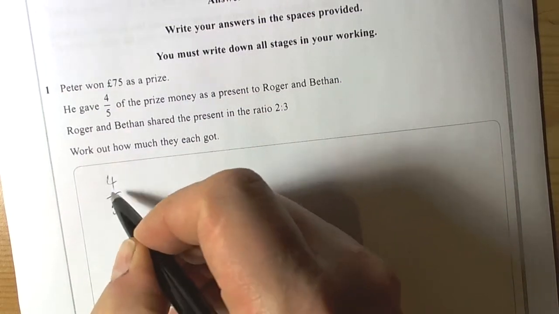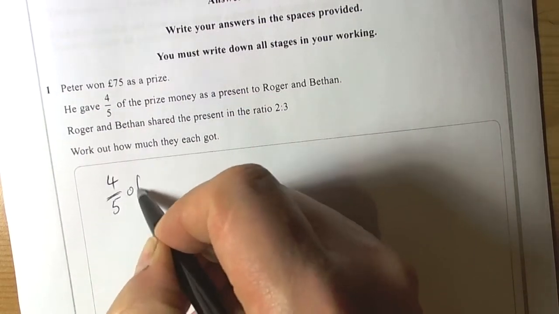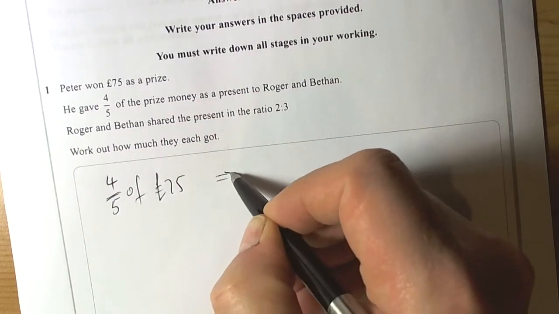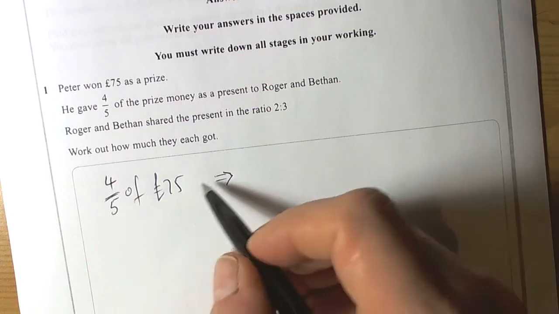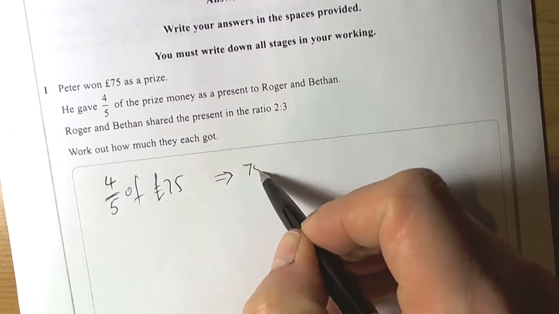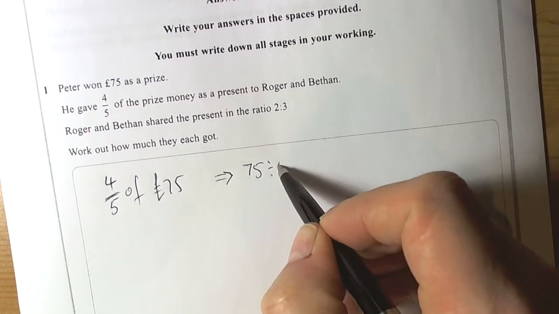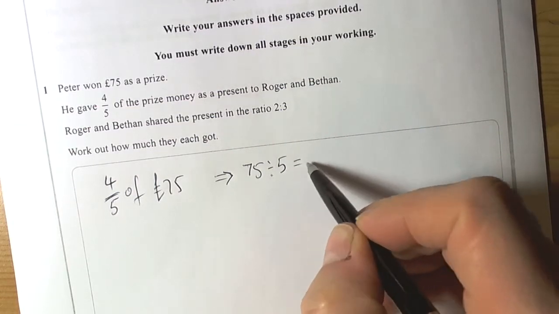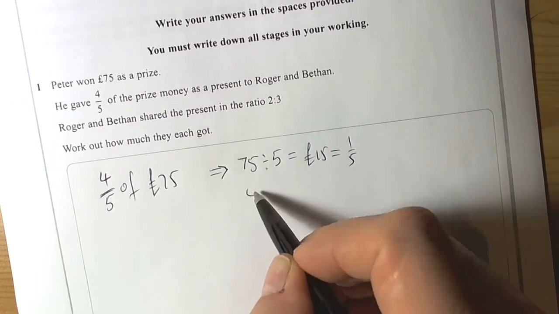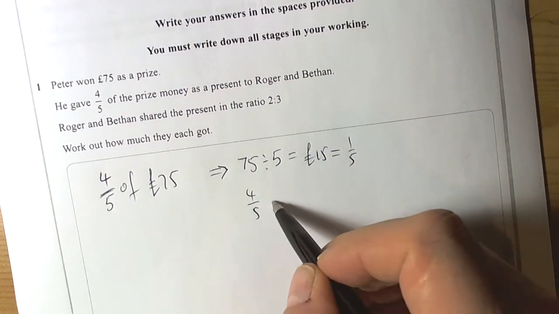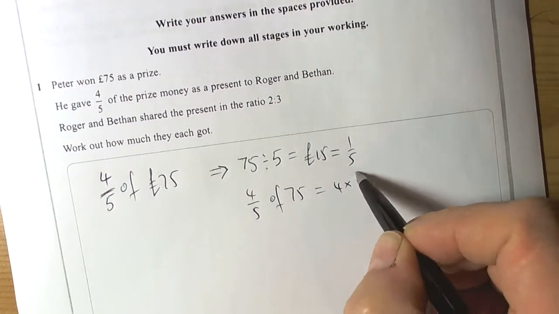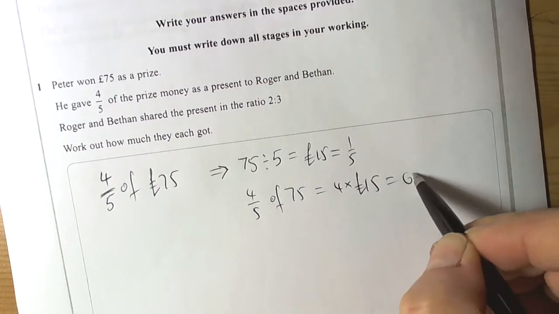Again, be really clear with your methods. We're going to do 4/5 of £75. The classic way of doing this is whatever's in the denominator position, the bottom number, we divide by that first to tell us what 1/5 is. So 75 divided by 5 is going to be £15, and that's equal to 1/5. The question says we want 4/5, so 4/5 of 75 will equal 4 times £15, so £60.